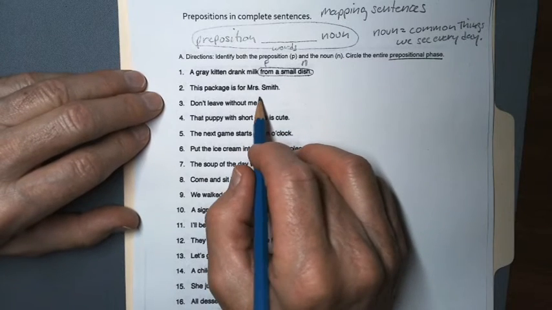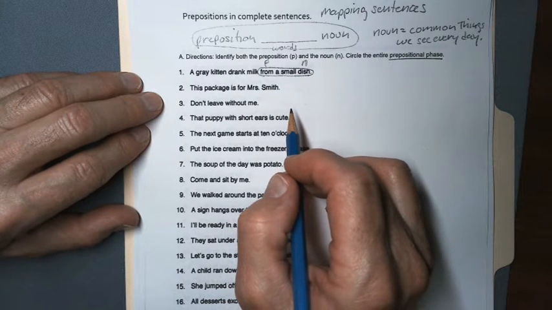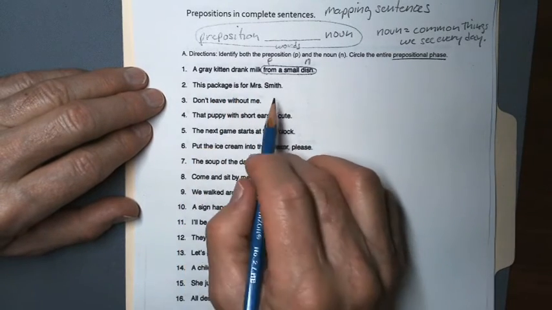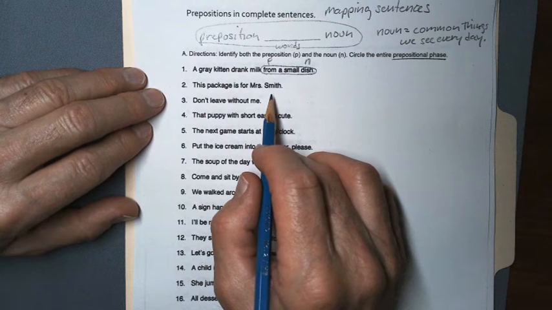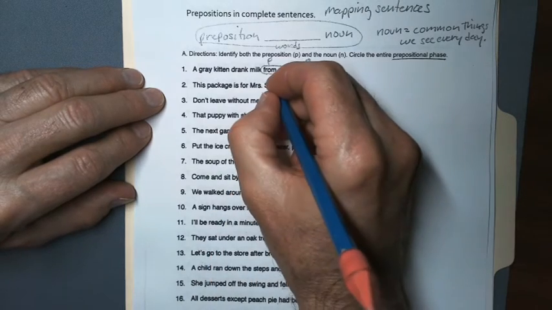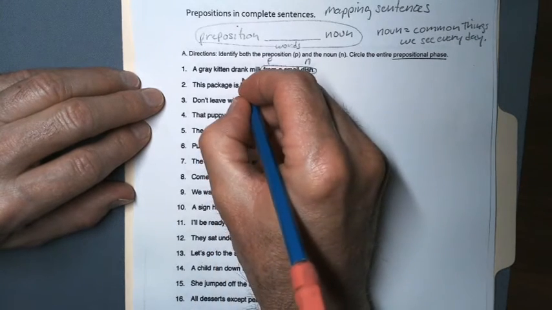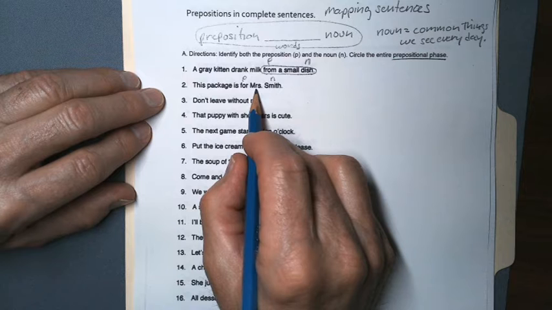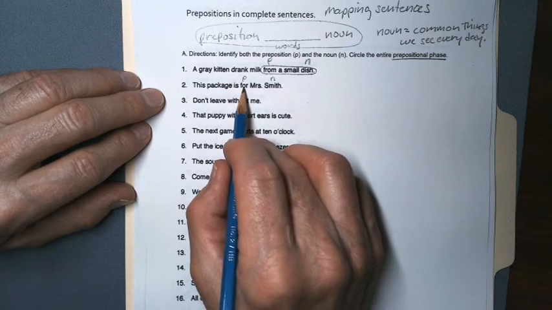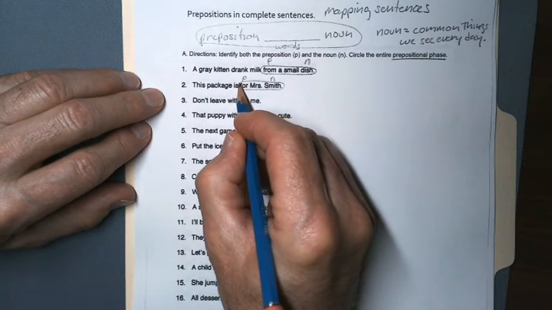Now, people, pronouns, are also nouns. So let's look at number 2. This one's a little bit tricky. This package is for Miss Smith. We have to imagine that there was a Miss Smith, and if you knew there was a Miss Smith and you could see Miss Smith, you would say, ah, she's a noun. Where would the preposition be? For is the preposition. And we have miss in between, which is okay. It doesn't matter. The prepositional phrase starts from the preposition and goes all the way to the noun. And any words in between are all caught up in the prepositional phrase.